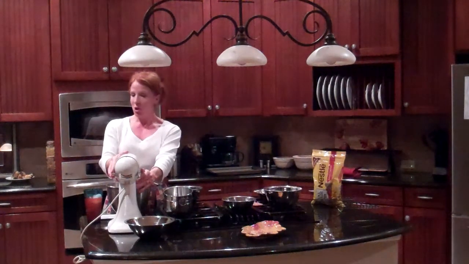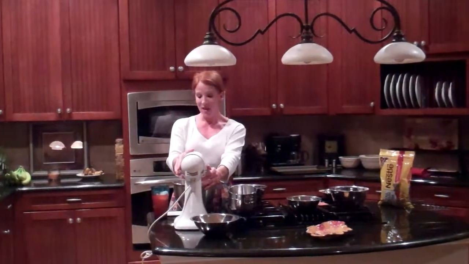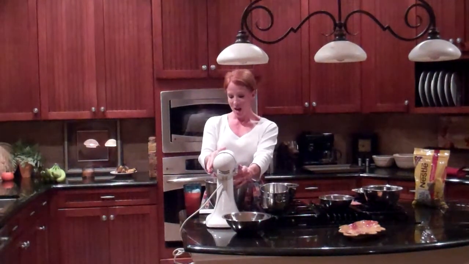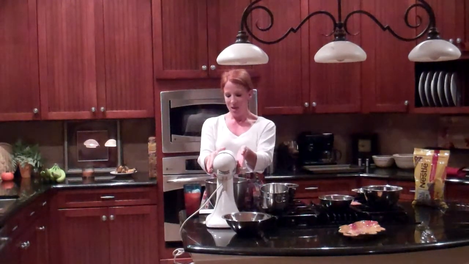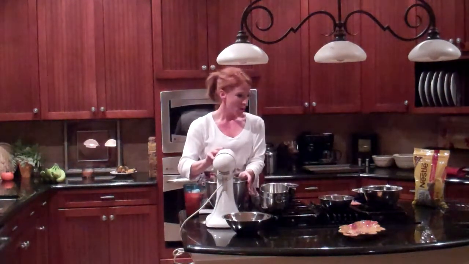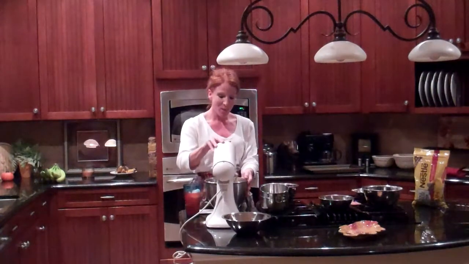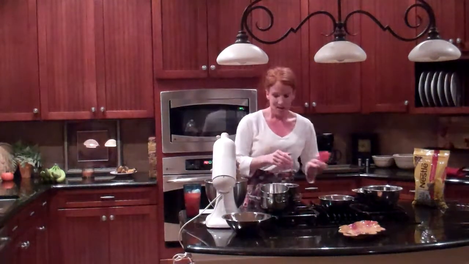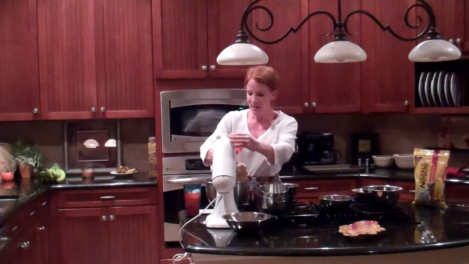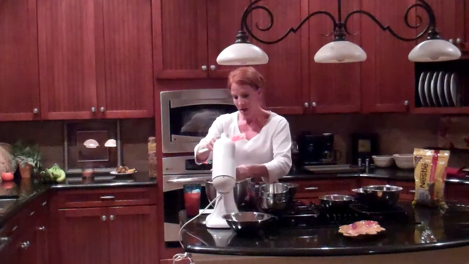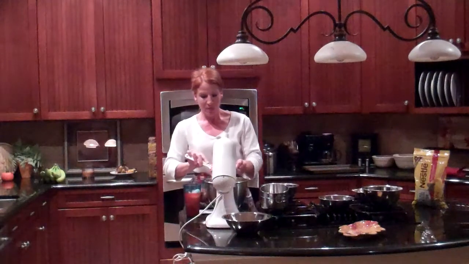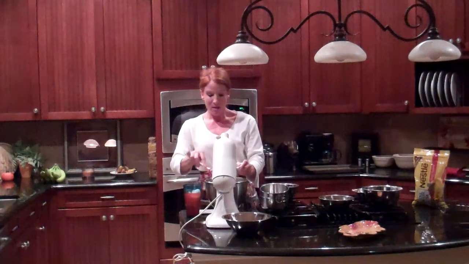making sure that you do not turn your mixer too high, because your flour will have a tendency to fly out, which has happened to me on numerous occasions. And again, you only need to blend this until all the ingredients are one. Now comes the best part, which is the Nestle chips. And I like Nestle, honestly, better than any other chips because of the way they melt.